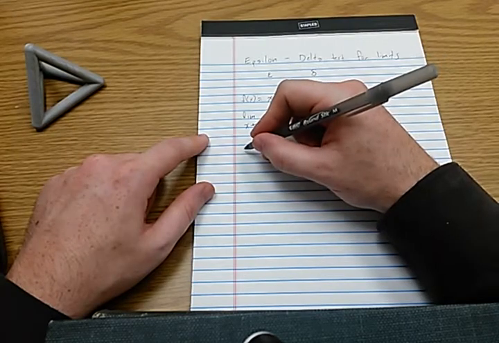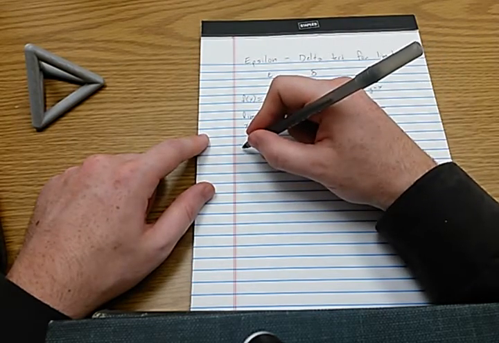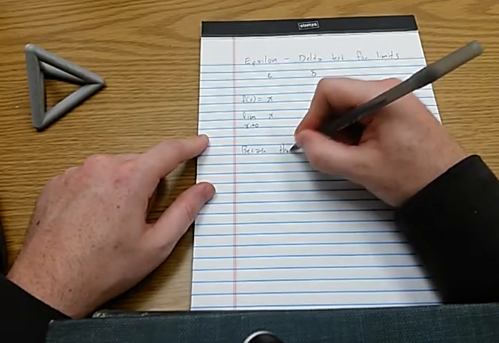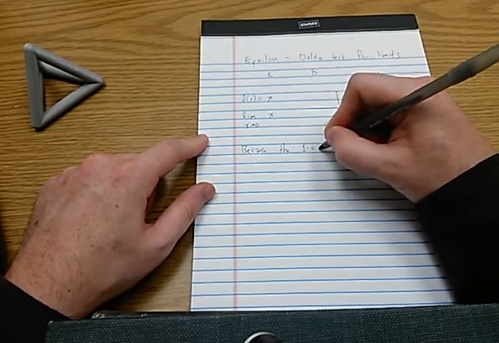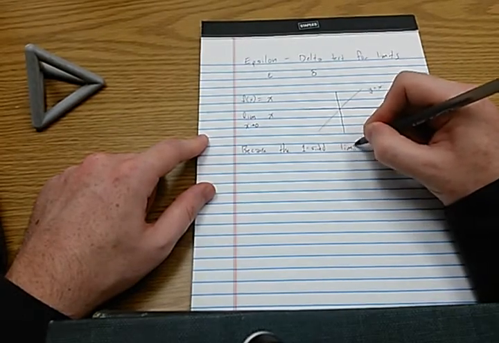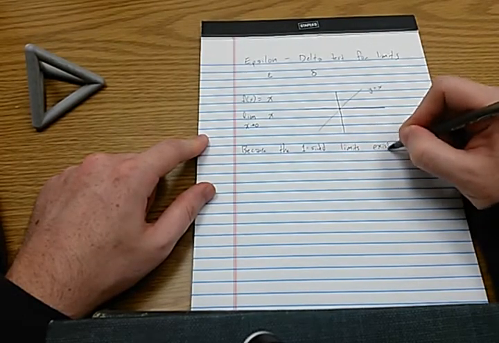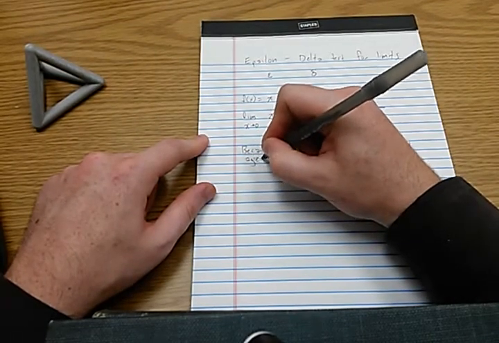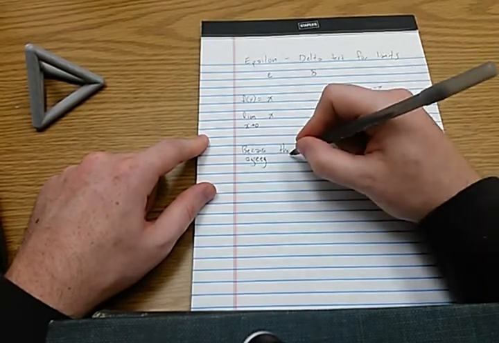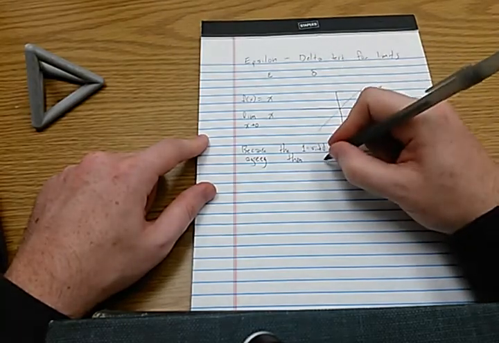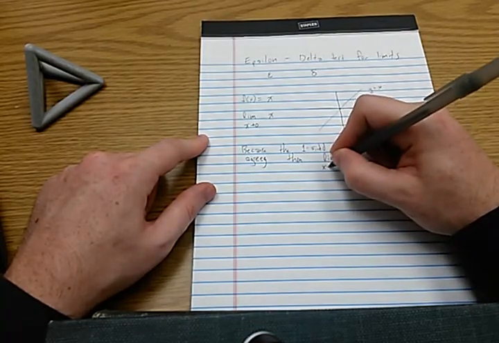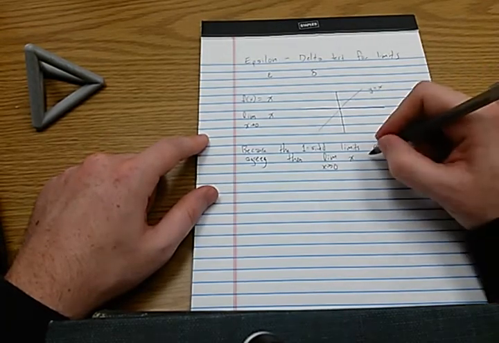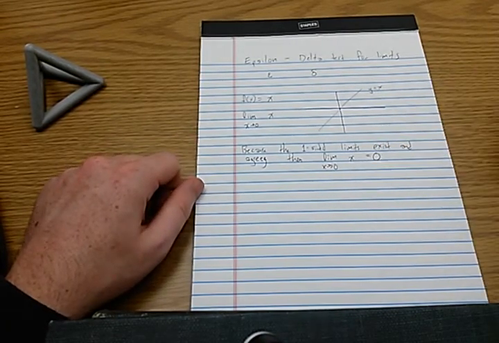So I can say, because the one-sided limits exist, and they agree, then the limit that I want, as x goes to 0 of the function x, this must be equal to 0.